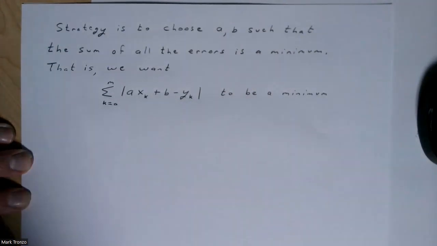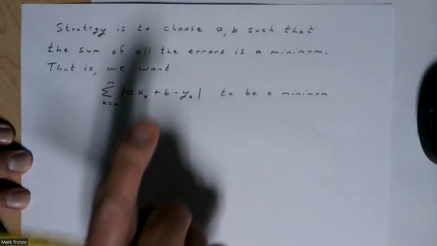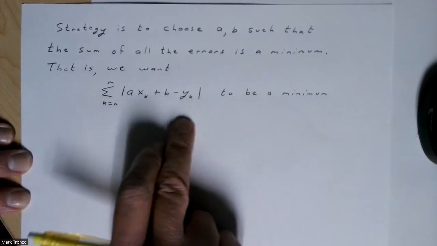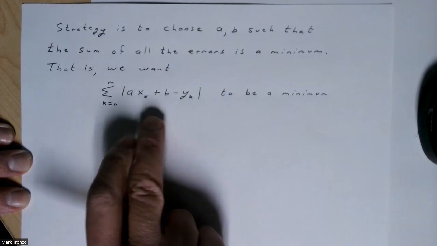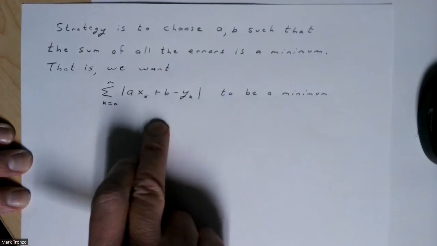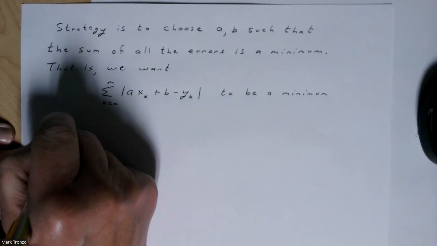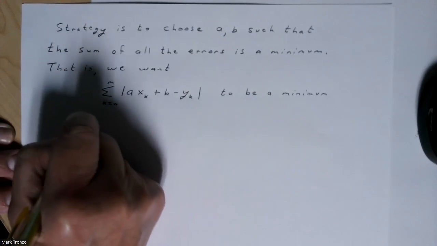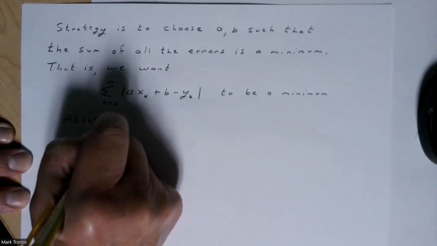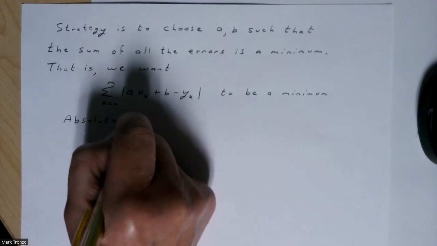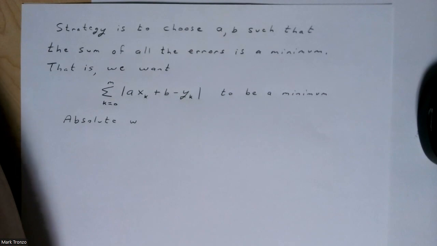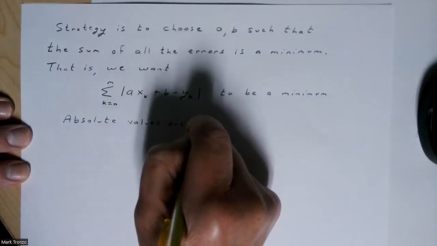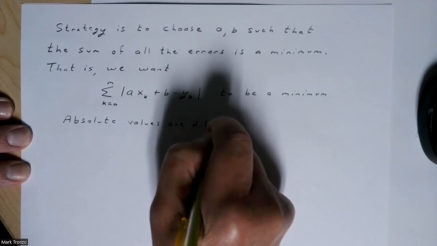Now, when we're dealing with absolute values and we start taking the derivatives and so forth, they can be hard to work with. So in this context, the absolute values are difficult to work with.